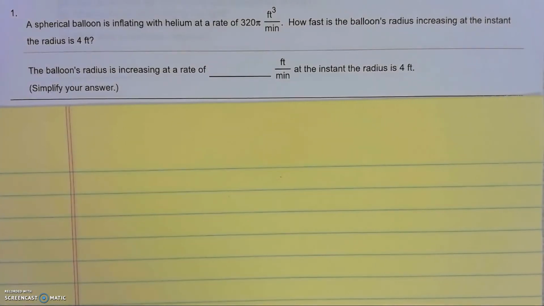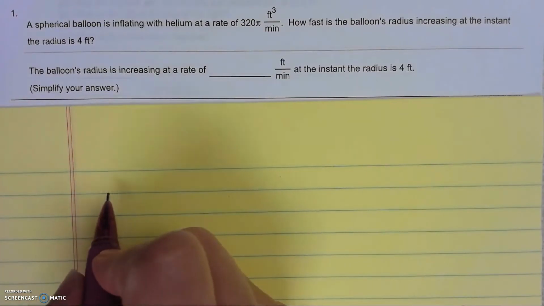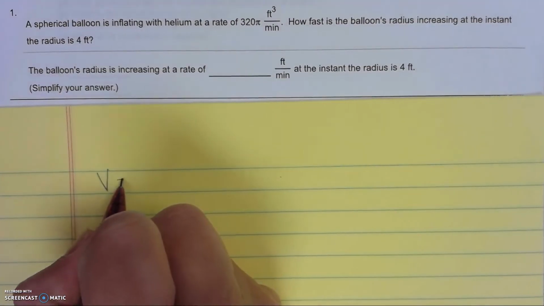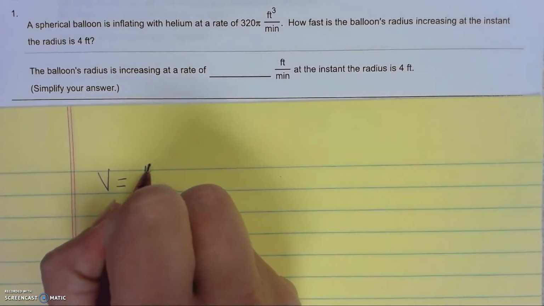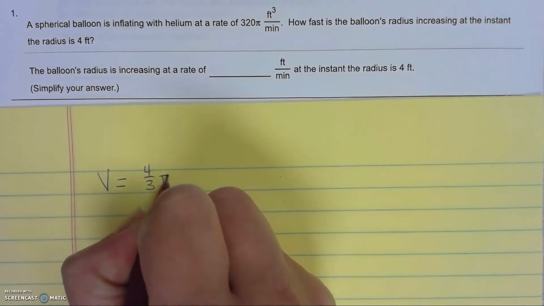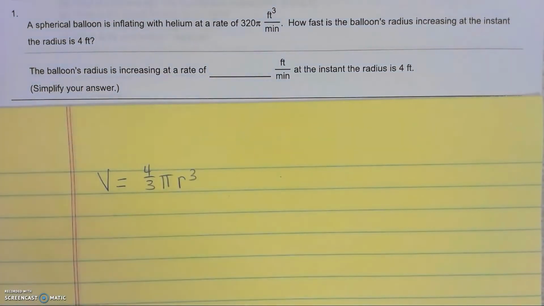What equation or formula do I need to work this problem out? And since we're talking about a sphere and a balloon, we're going to be looking at the volume of a sphere. And the volume of a sphere is volume equals 4/3 pi r cubed.